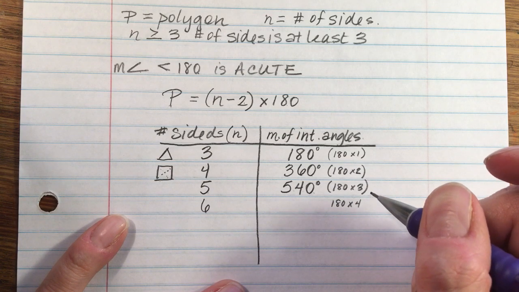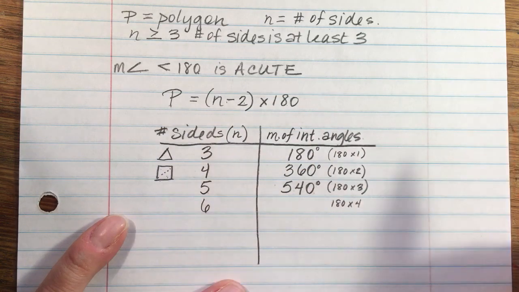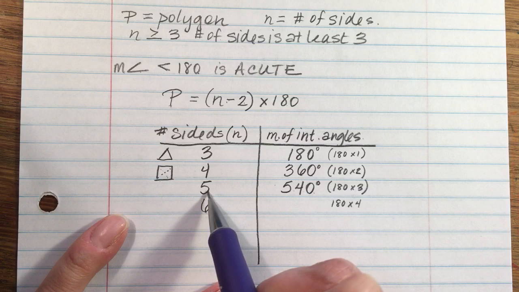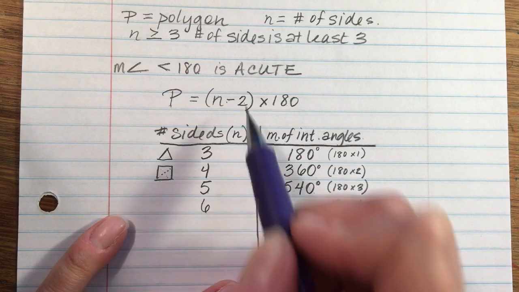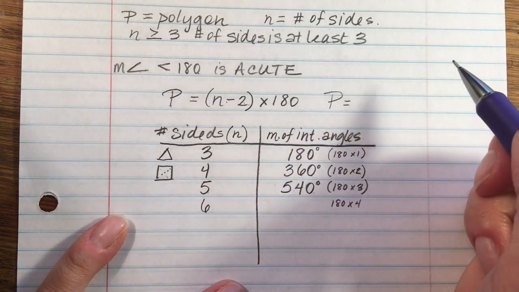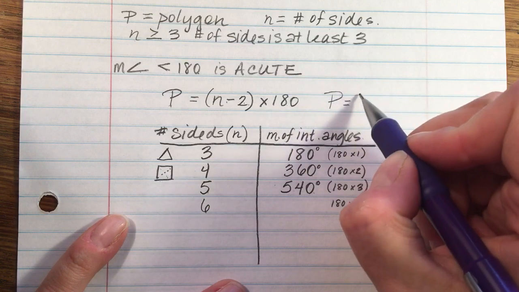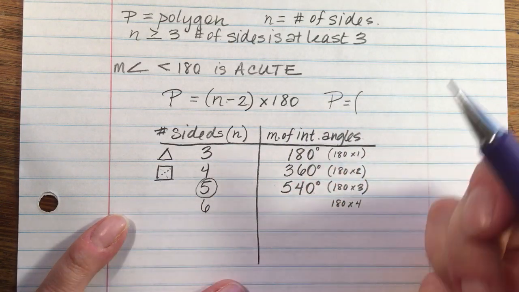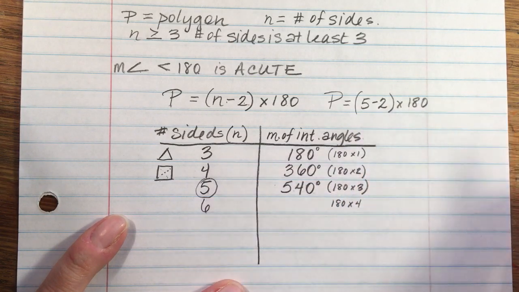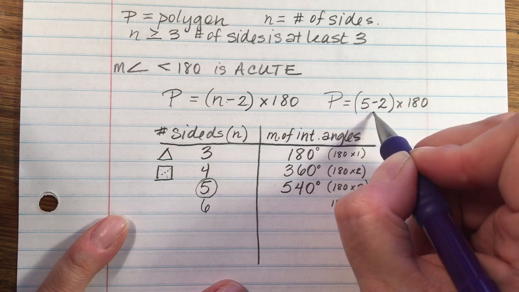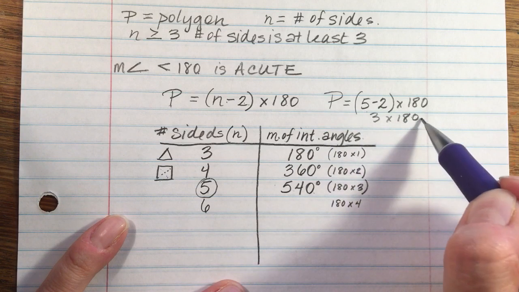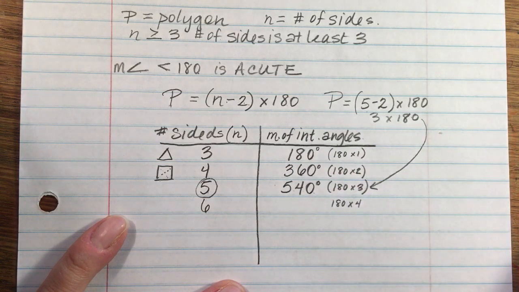So we're going to prove that this table fits this equation, right? So the number of sides is n. Let's try it with our 5-sided figure, right? So we're going to plug it in here. So the sum of the interior angles of this pentagon is, and we're going to try the 5-sided pentagon, 5 minus 2 times 180. Well, what's 5 minus 2? That's equal to 3 times 180. Now notice, that is exactly what we have right here.